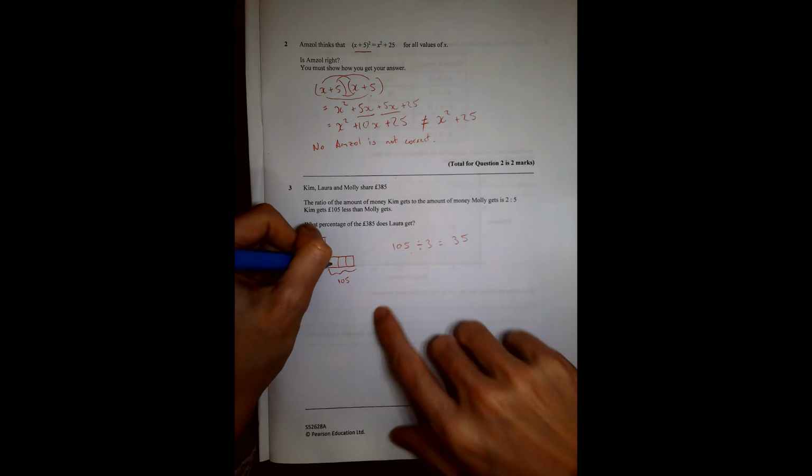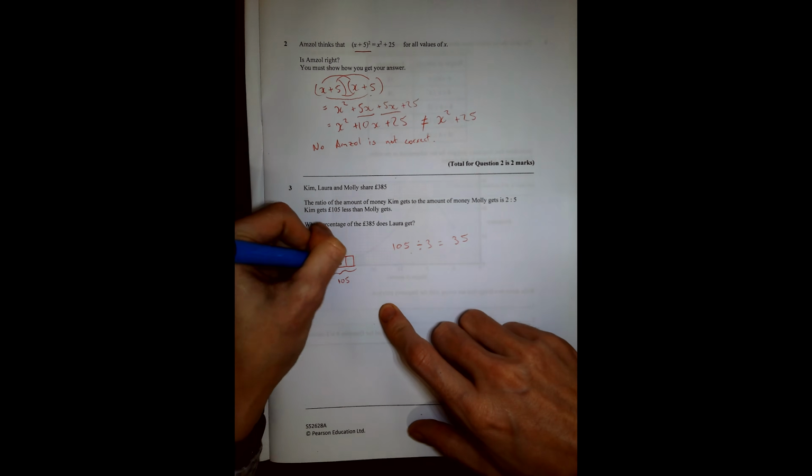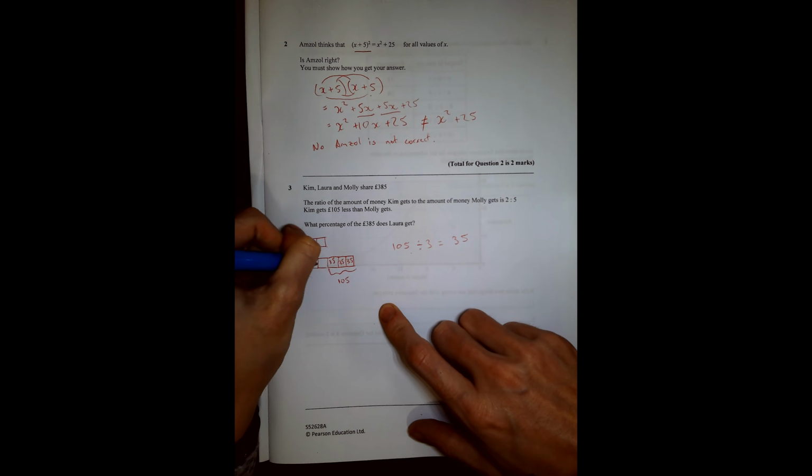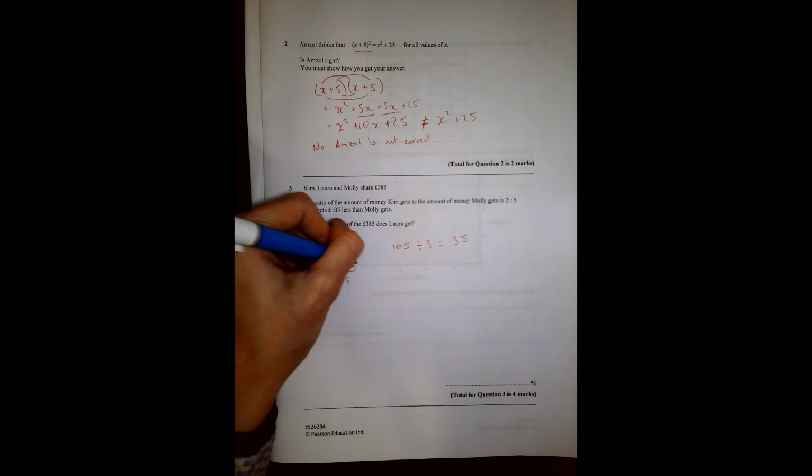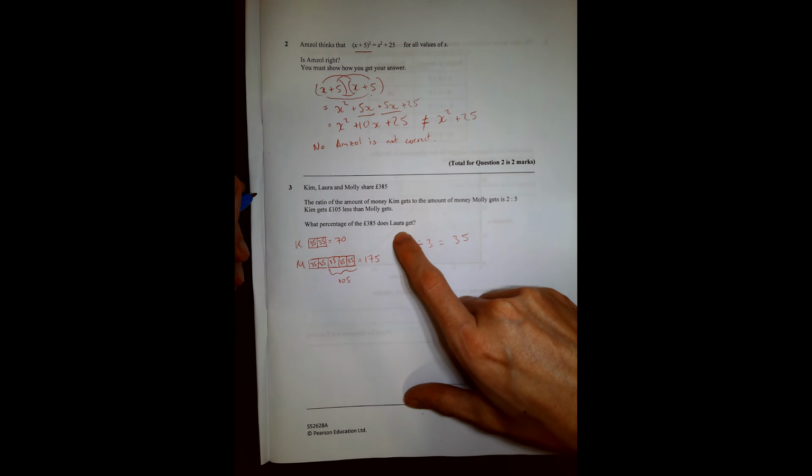So that means in each box you're going to write 35. And then we can work out the totals for Kim and the totals for Molly. So the total for Kim is going to be £70. And the total for Molly, well, that's going to be 5 times 35, which if you pick up your calculator and type it in, you get £175.